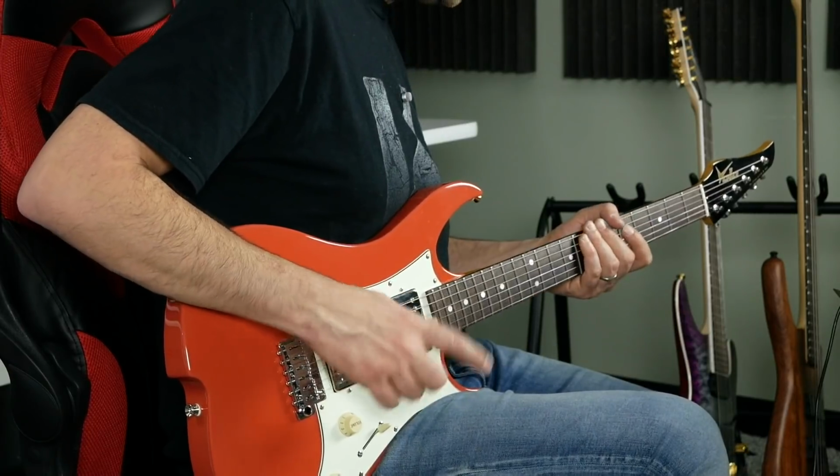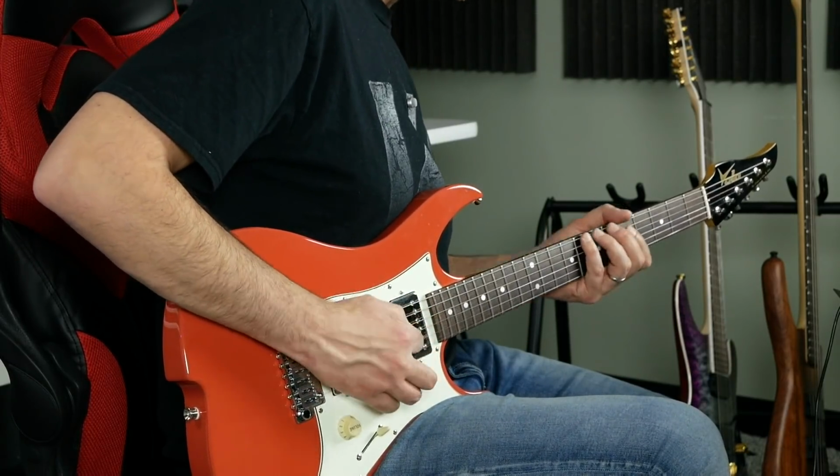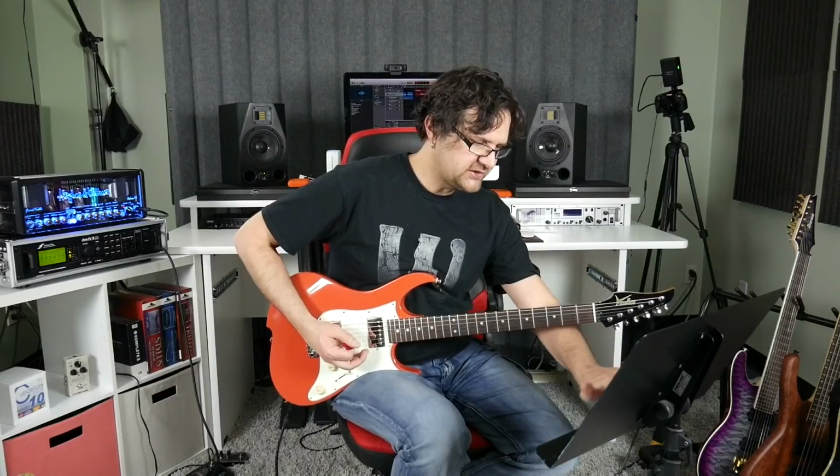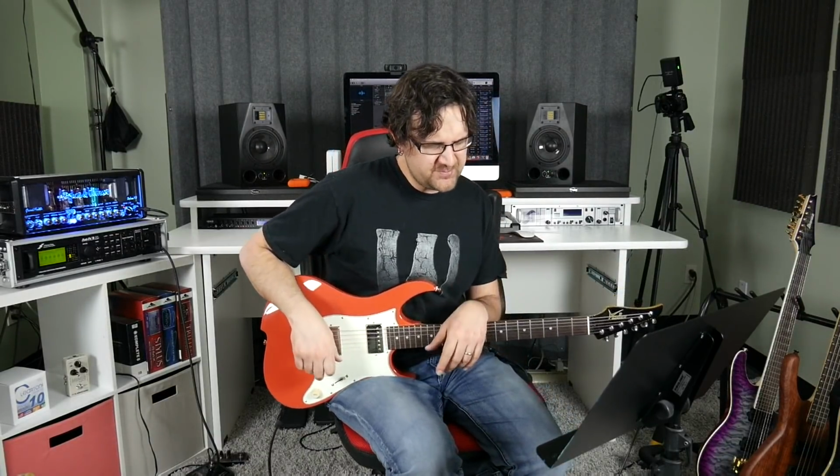That note on the low E string 8th fret is also a minor third, same pitch. Remember I told you at the beginning of this video that you can find the same pitch on different strings, different frets on the guitar. That's what happens, and that's very useful when you get into fingering things, which we will get to in a little bit.